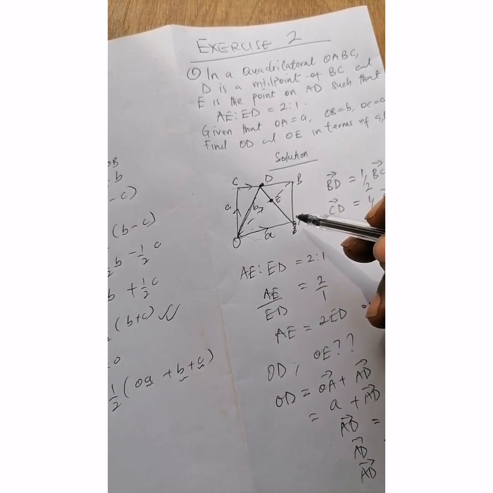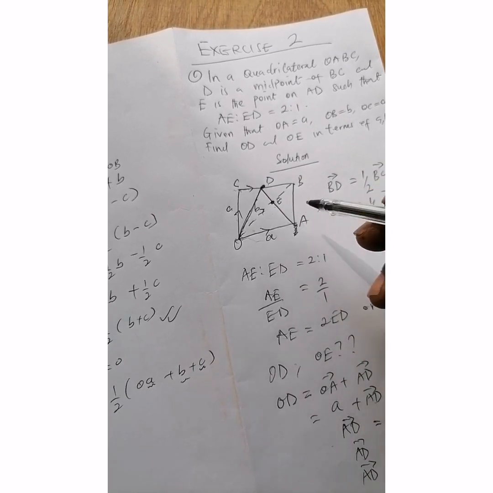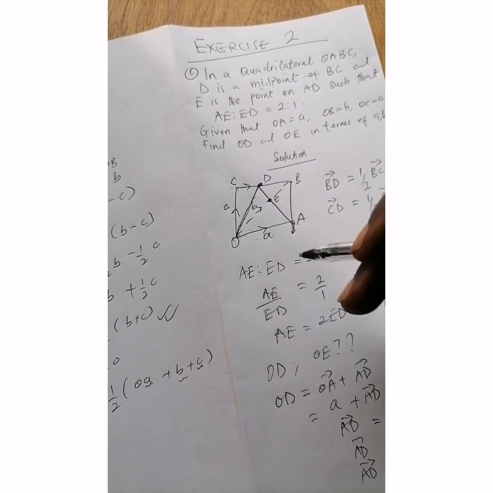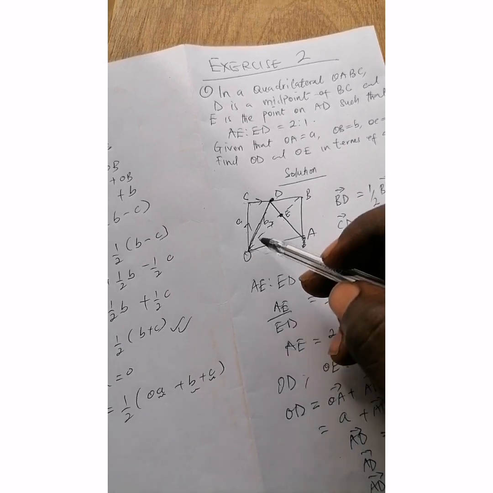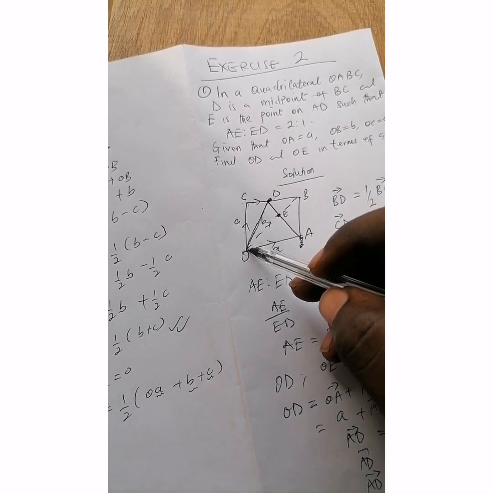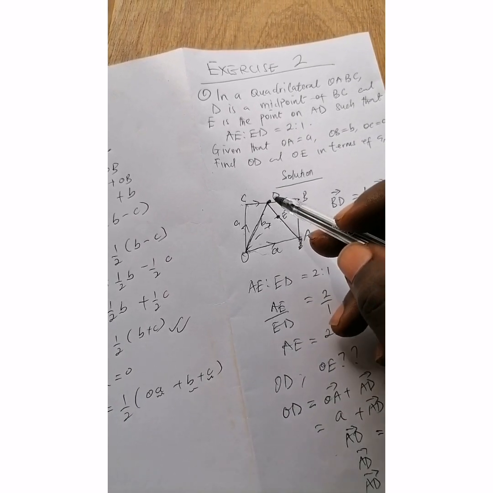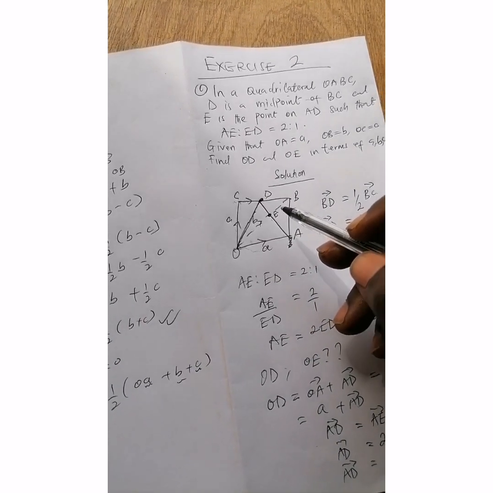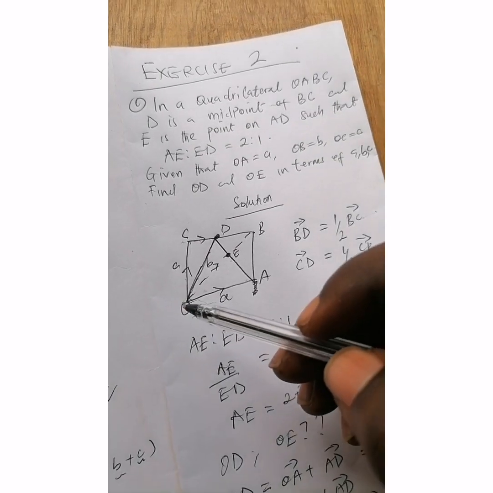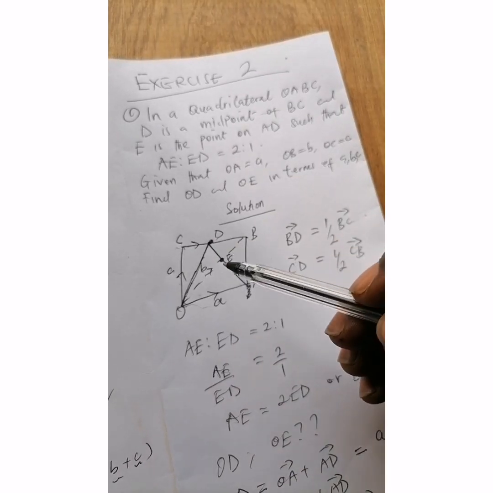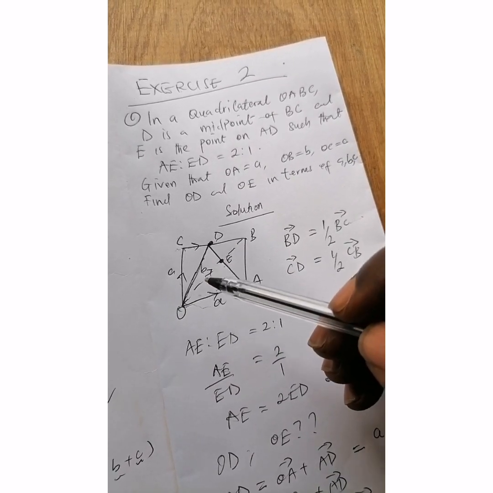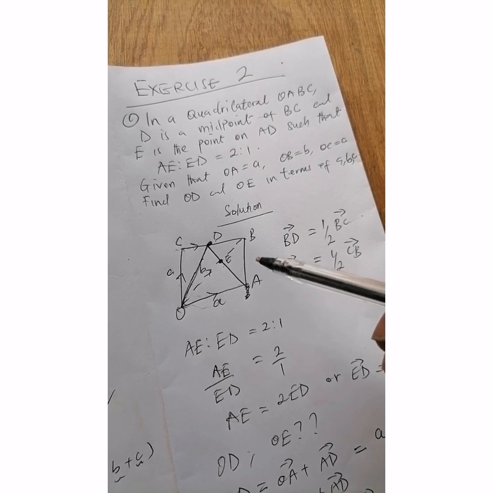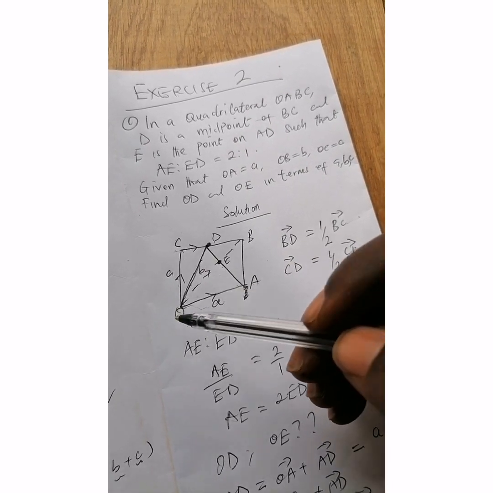Then you try to use the identity AE is twice ED, then you try to solve it. Or you can use OE to also be OD plus DE. So you can also use the triangle ODE, such that your OE is going to be OD plus DE.